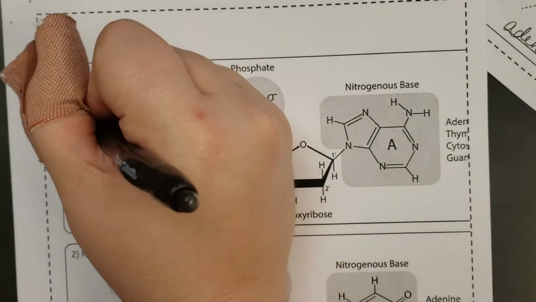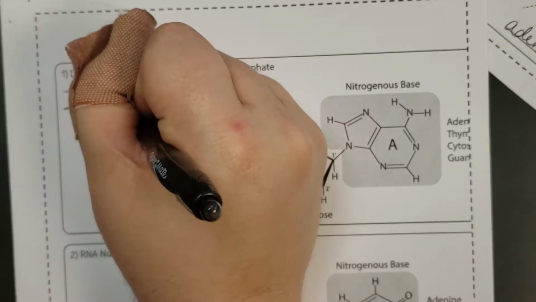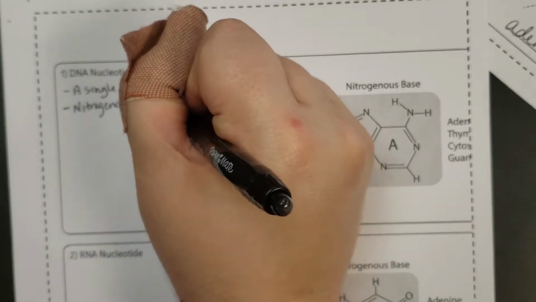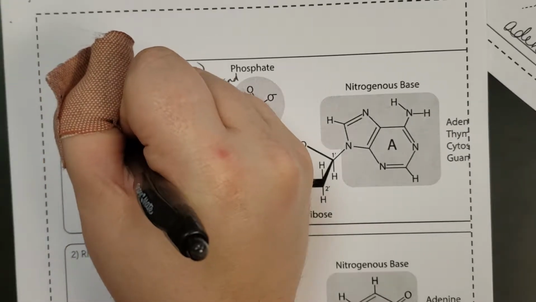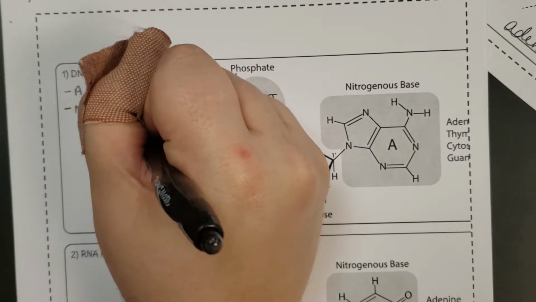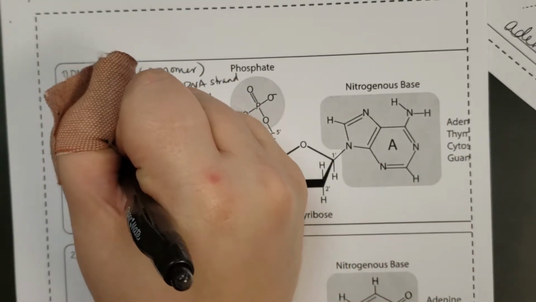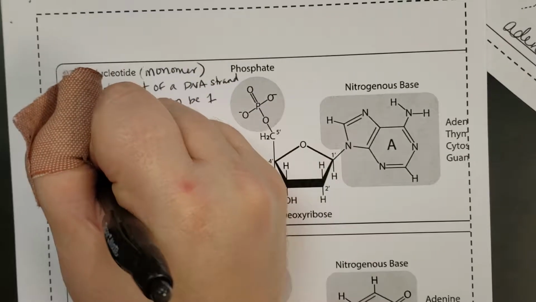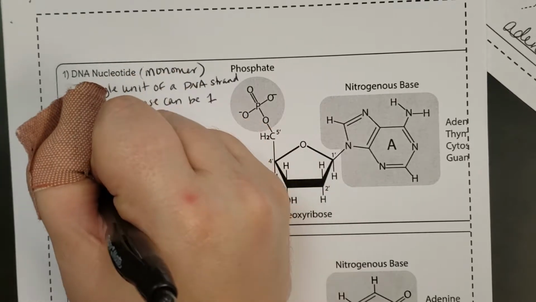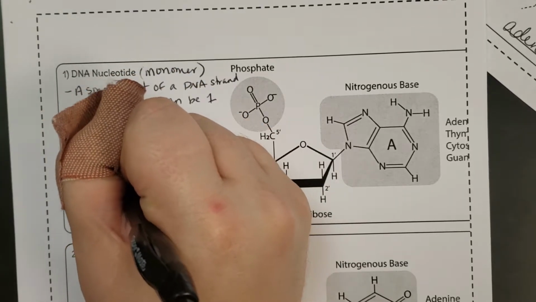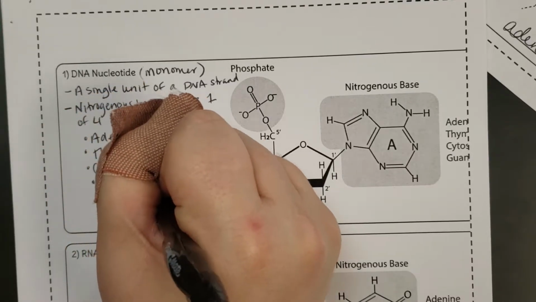Then the nitrogenous base can be one of 4 bases. Okay, and then we're going to list them here. Adenine, it looks like 9s, but they're not 9s, they're Ns. Thymine, cytosine, and guanine.